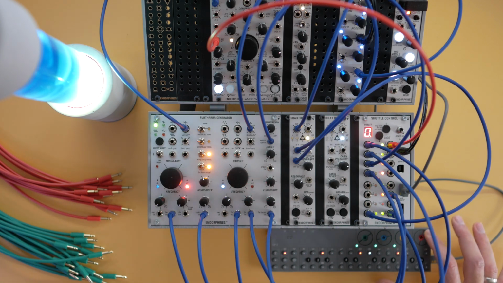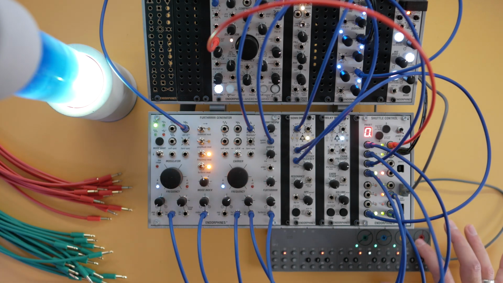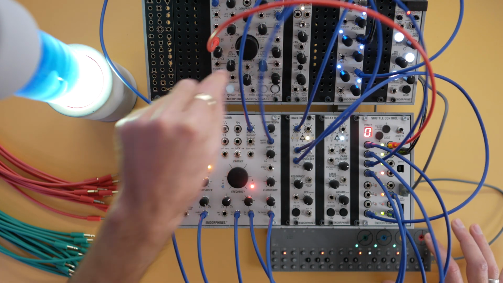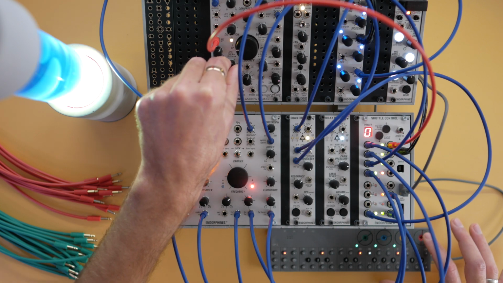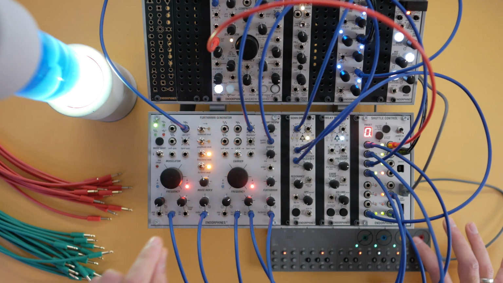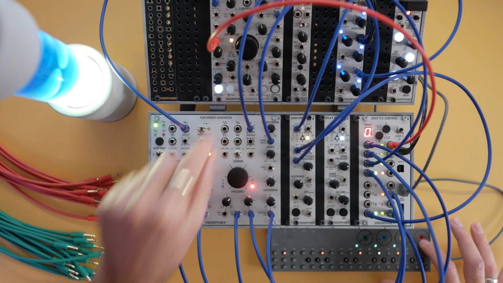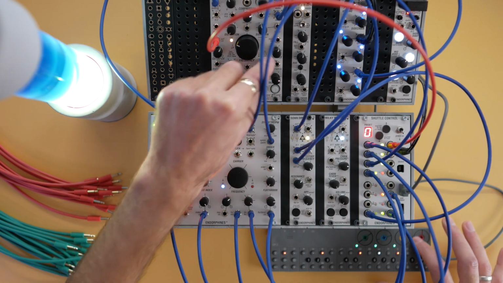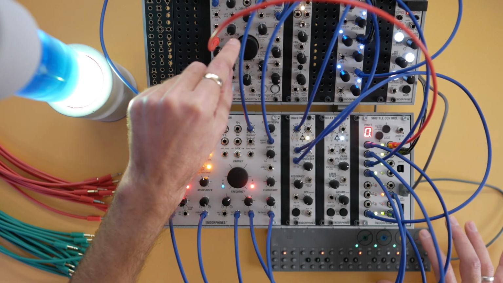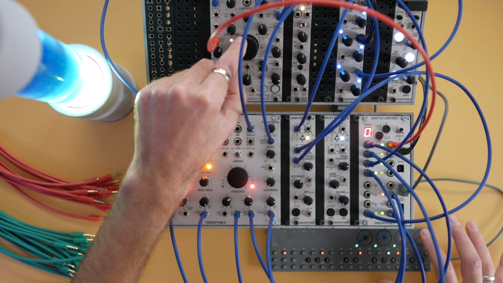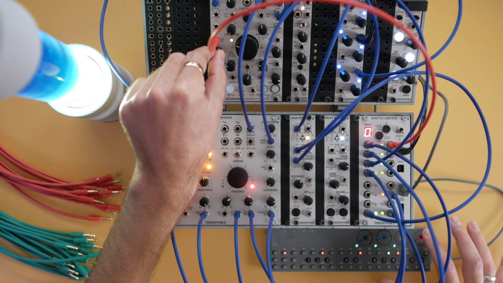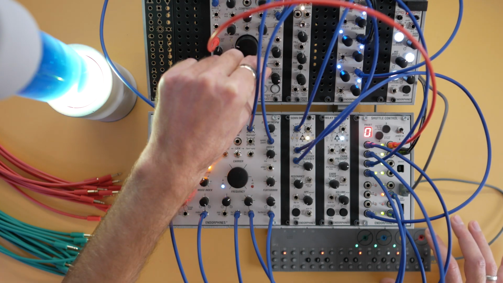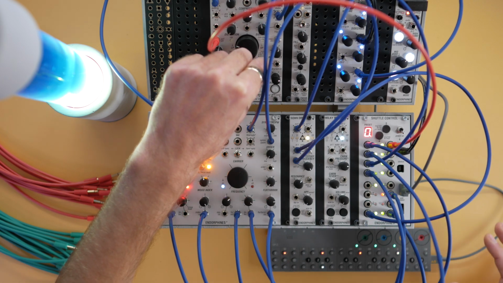And again, I can change the speed. That sounds good to me.